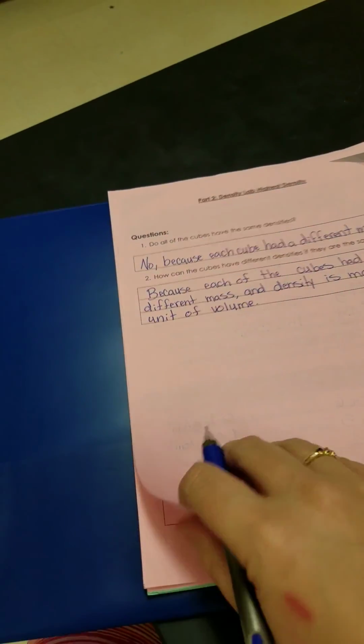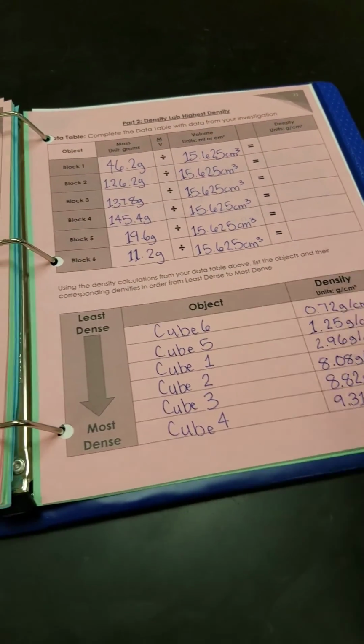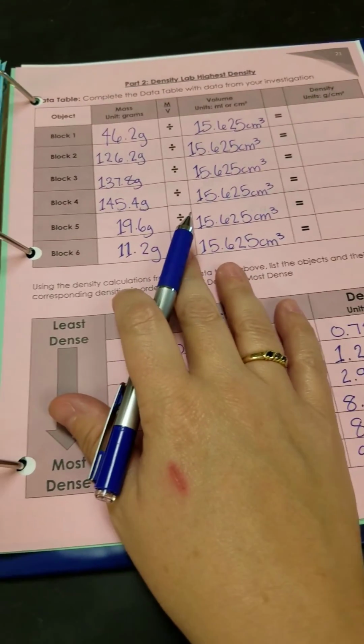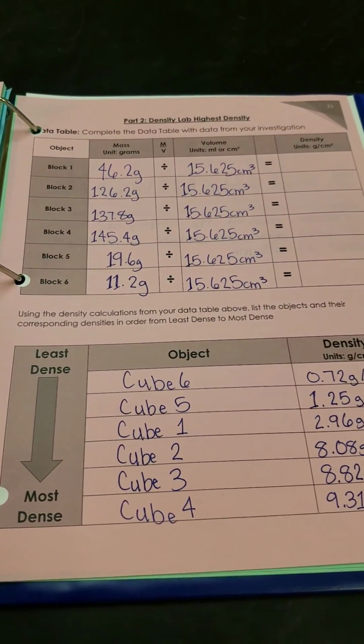Alright, make sure that you also write your densities here. I'm going to do that now, but that's part 2. Part 3, when we'll have the grade.